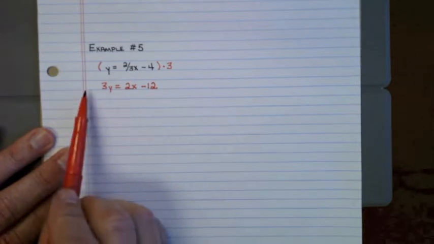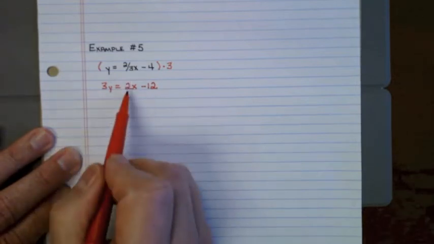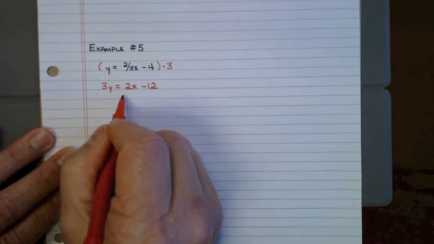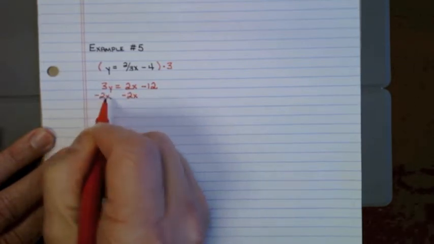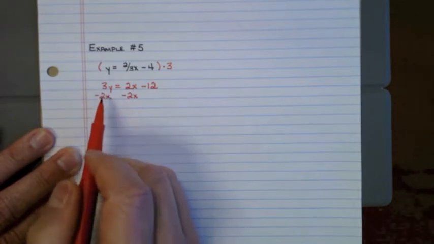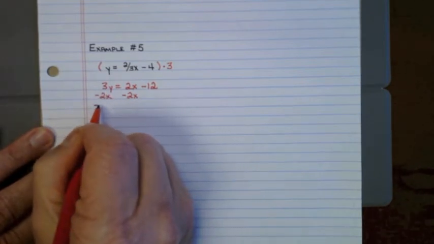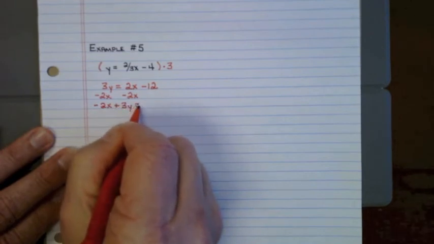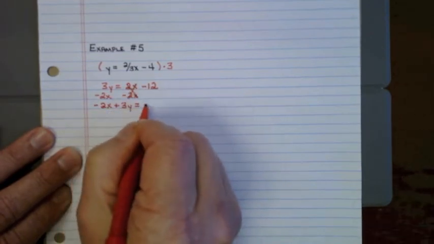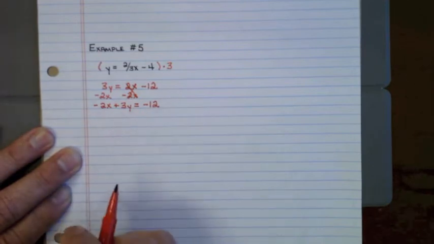Let's think about some of the other rules. All the variables need to be on the left side. This is the one that's in the wrong spot. I need to get rid of it. I'm going to subtract 2x from both sides then. These are not like terms. I can't combine them together, but I need to put them in alphabetical order. That's eliminated, and negative 12 gets brought down.